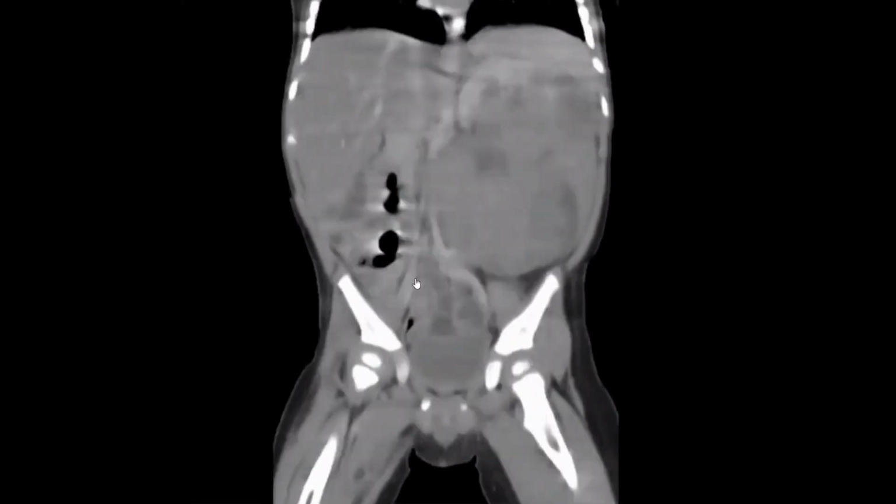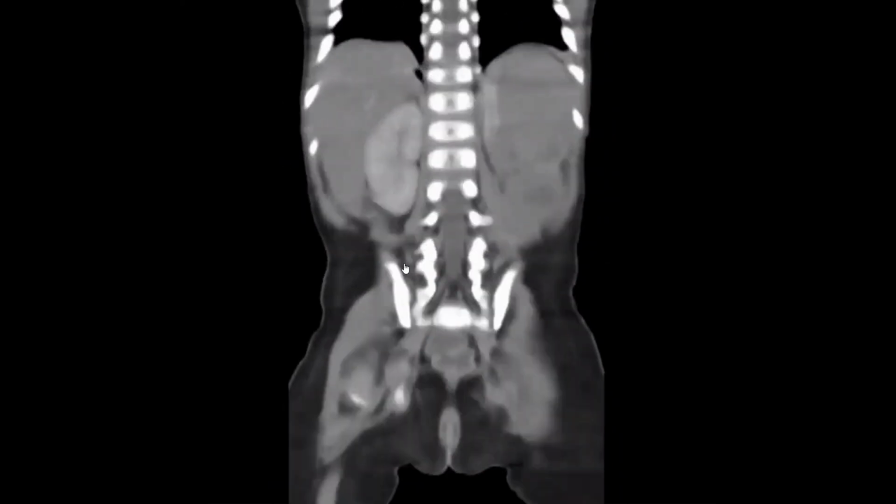You should also comment on the vessels. I would check the vessels, the renal vein, the lung, and the bone. Yes, very nice. Okay.